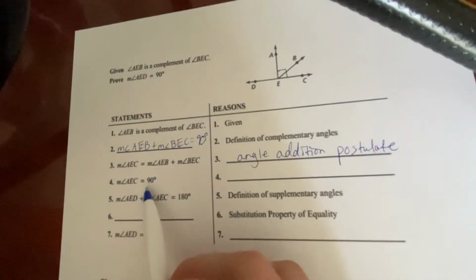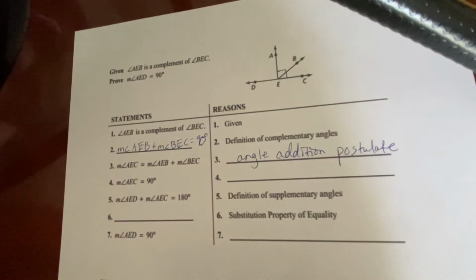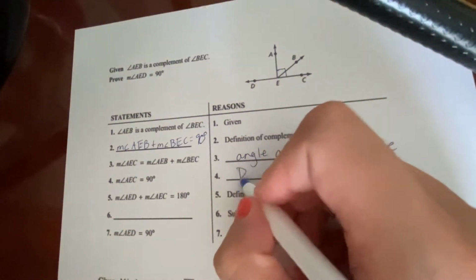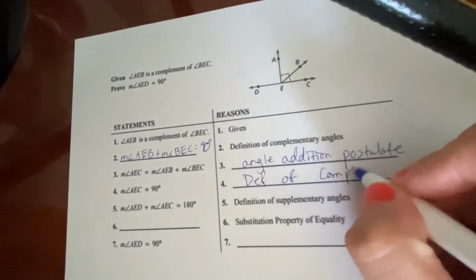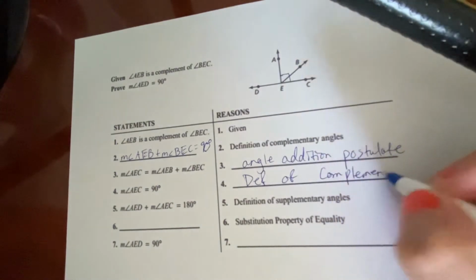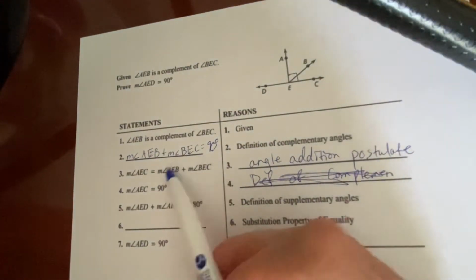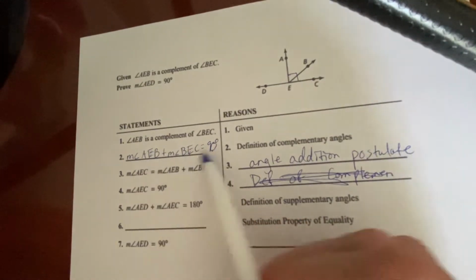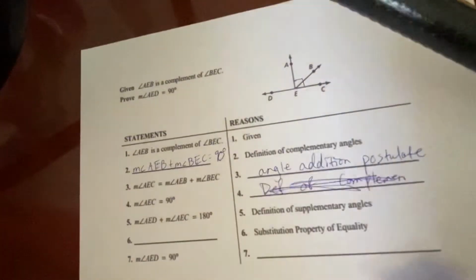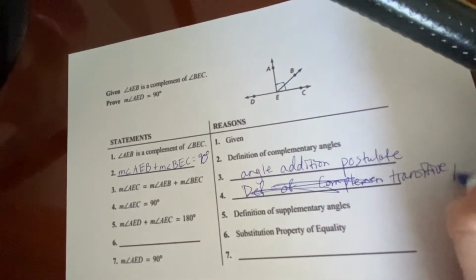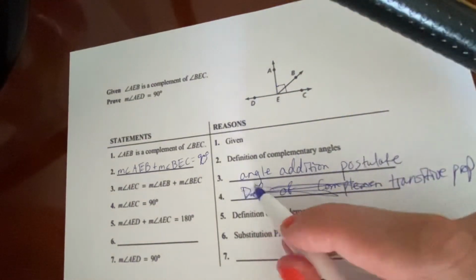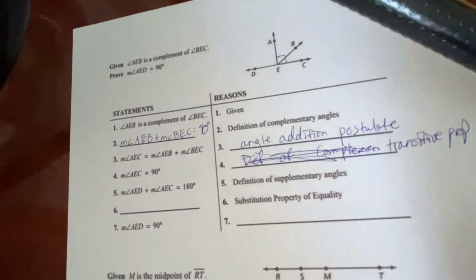Okay, so then over here, how do we know AEC is 90 degrees? Is the definition of complementary, right? Because we knew these two, or no, this is substitution, I'm sorry. That's how we got to that conclusion. We know this whole thing is equal to 90 and this whole thing is equal to that, so we can conclude that. So sorry, this is transitive or substitution. Forget that, sorry about that. Okay, then we'll keep going.